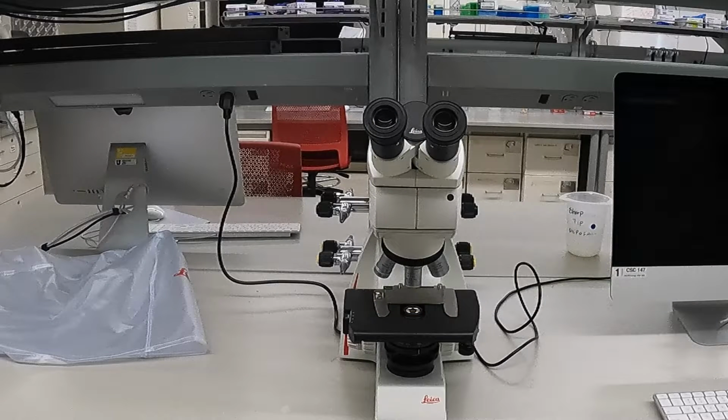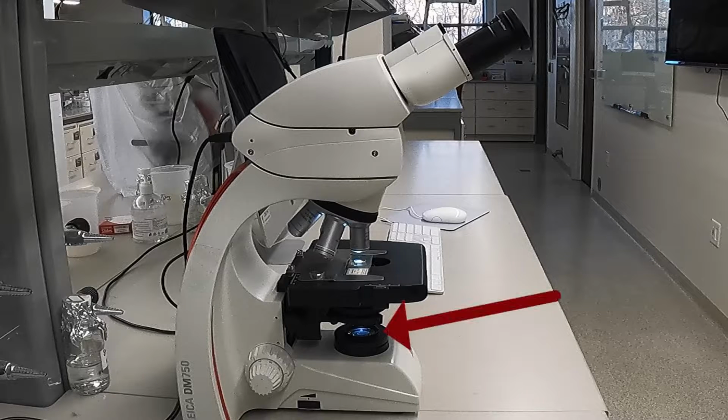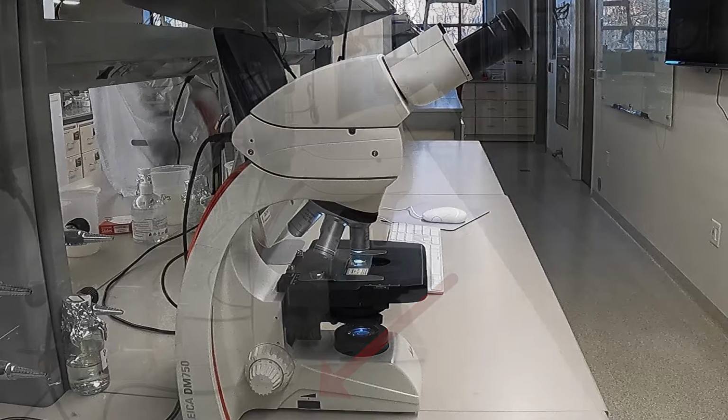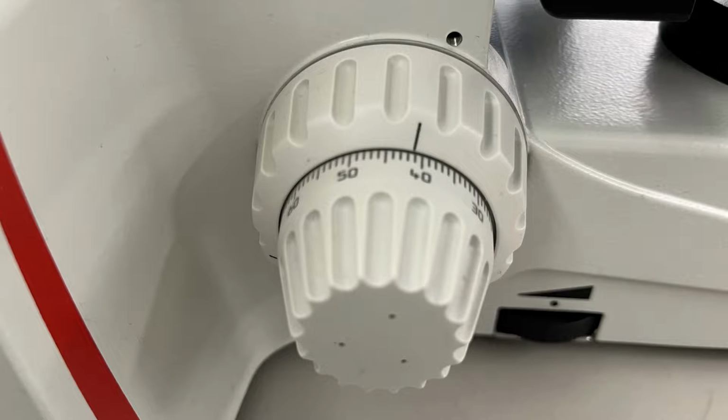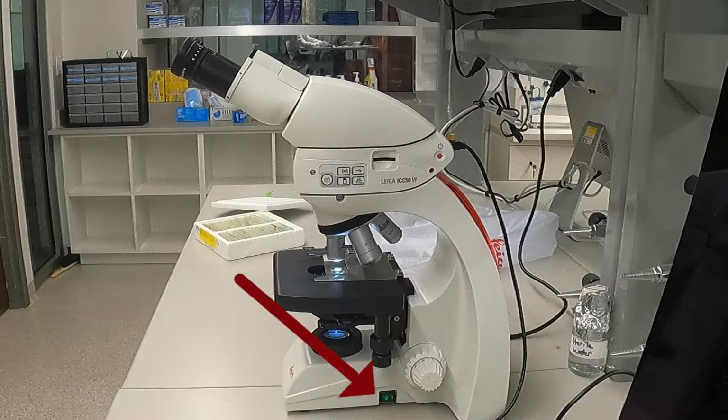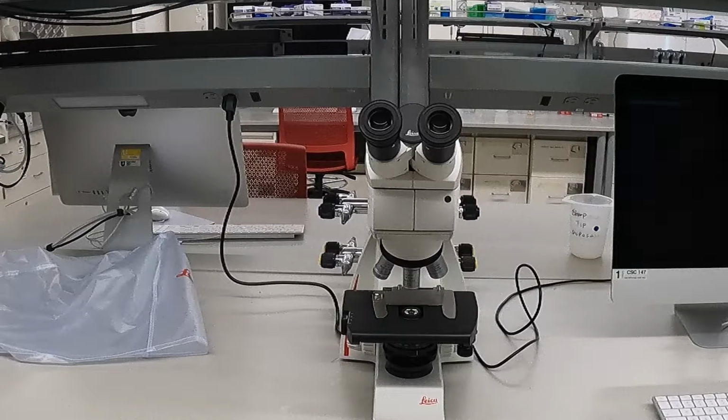Below the stage, you will find the condenser, which can be adjusted to allow for more or less light to illuminate a sample. And below the condenser is the lamp or illuminator. You can change the intensity of the lamp with the dial shown here. On the microscope frame, you can see a set of two knobs. The larger one is the coarse focus knob, and the smaller one is the fine focus knob. Last but not least, we have the power switch. While these are the basic parts of this specific microscope, different microscope models can have variations on the exact location and types of features present.